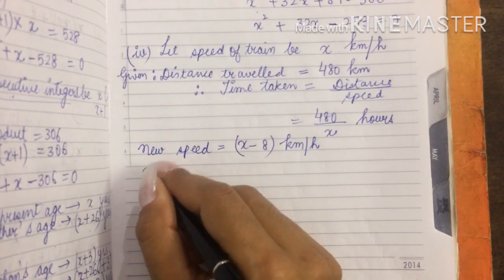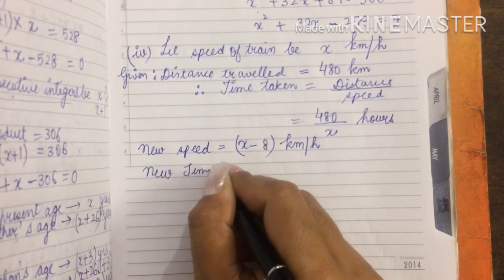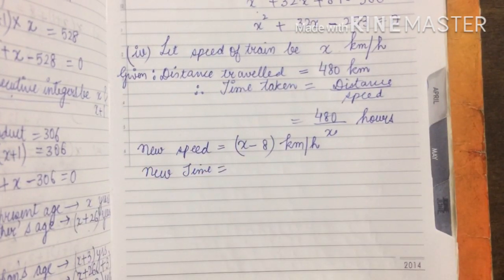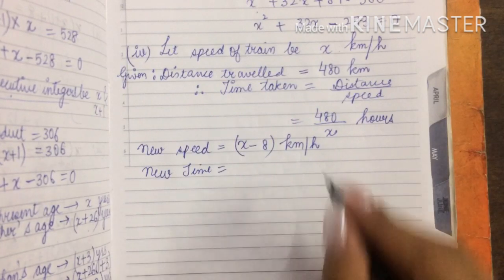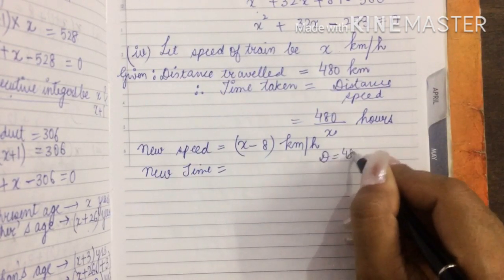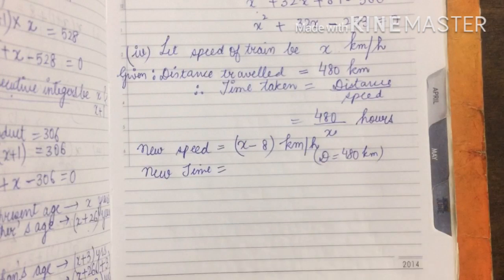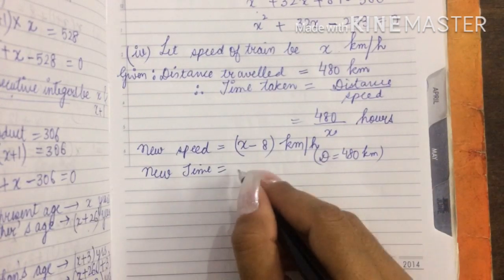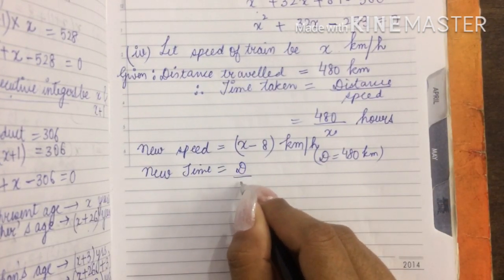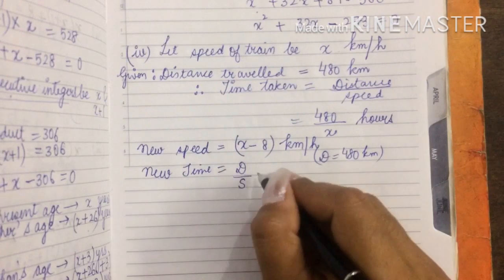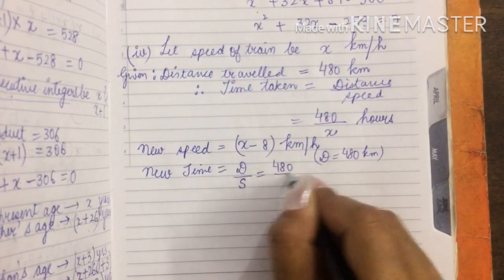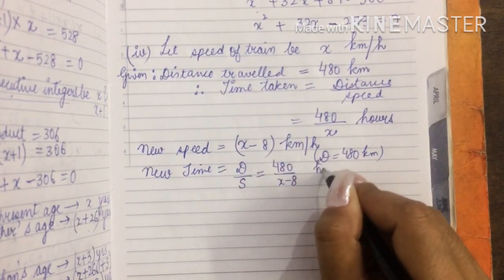And then the new time. The distance traveled is the same. There is no change in the distance covered. The distance is still 480. So the new time will be distance over new speed. This will be 480 over x minus 8 hours.